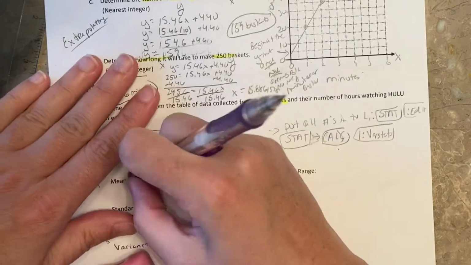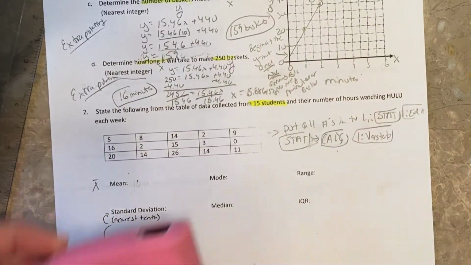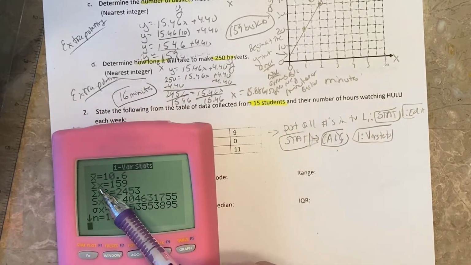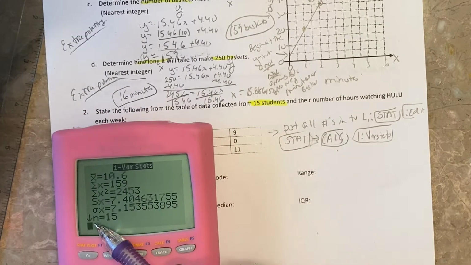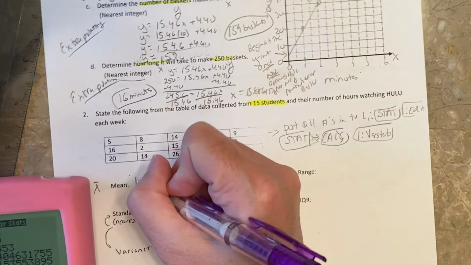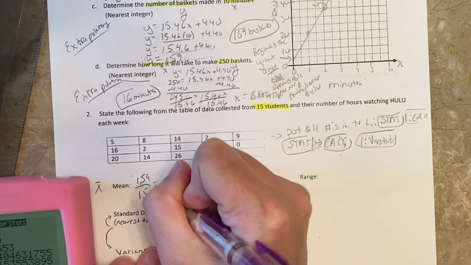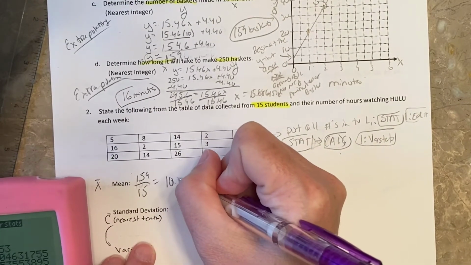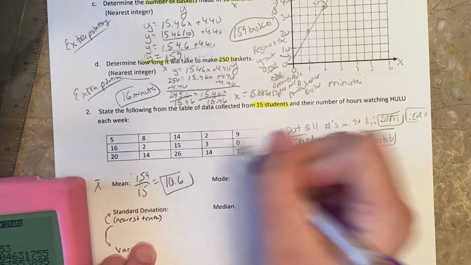And actually, let me put the work first. Okay, so the work is the sum of the numbers. That's the sum right there. And n is how many you had. Okay, so we're going to do 159 over 15, and that's going to give me 10.6.